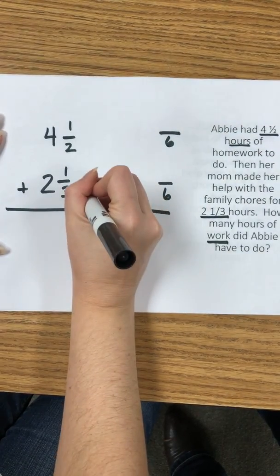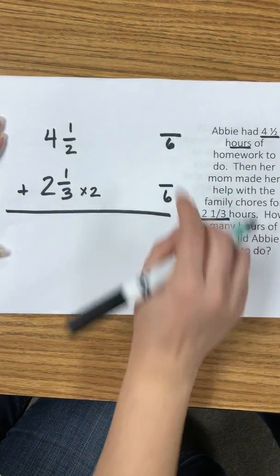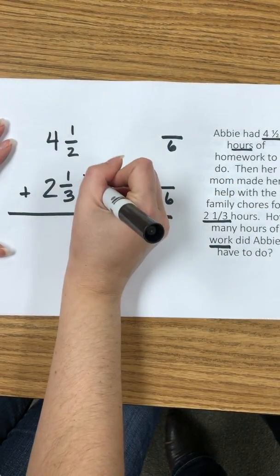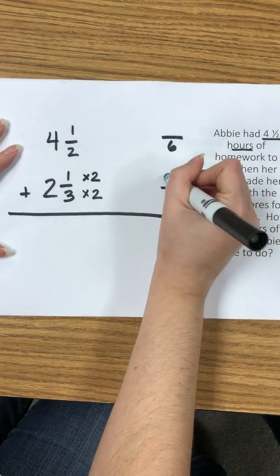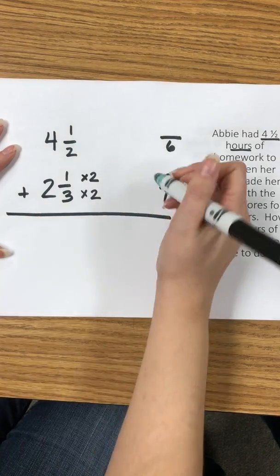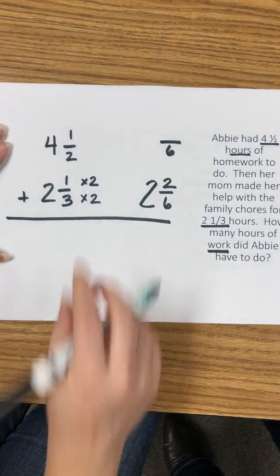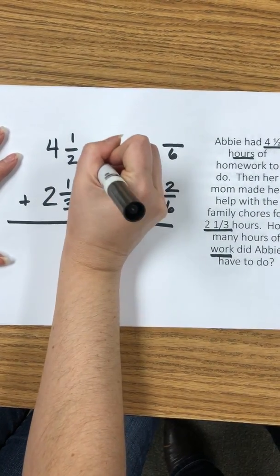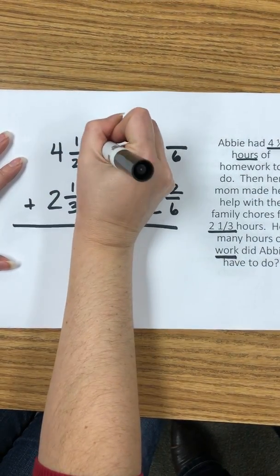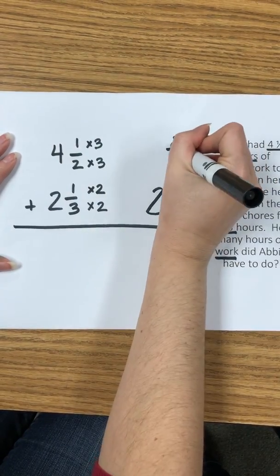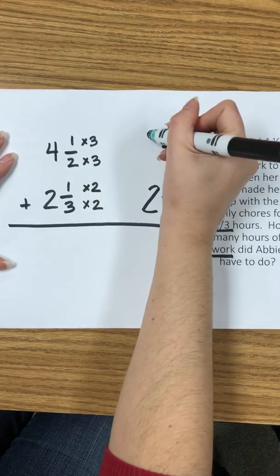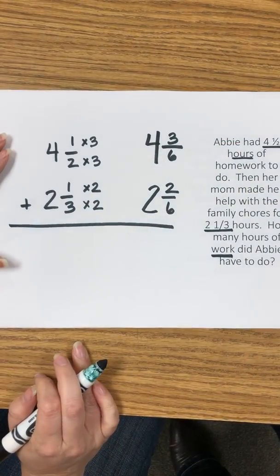So then I'm going to fill in what I multiplied by so I can figure out what goes as my numerator. So my denominator was times 2 to get to the 6. So I also have to multiply the numerator by 2. So I know that 1/3 equals 2/6, but I also know that there were 2 wholes. So I need to bring the 2 wholes over. The second one up here, I had 2 times 3 to get to 6. That means I'm going to have to change my numerator, multiply it by 3, and that's going to get me 3/6. So 1/2 is equal to 3/6, but I want 4 1/2, so I want 4 3/6.